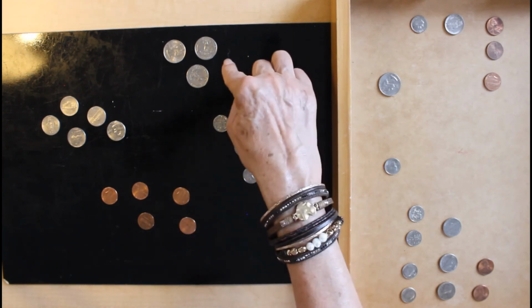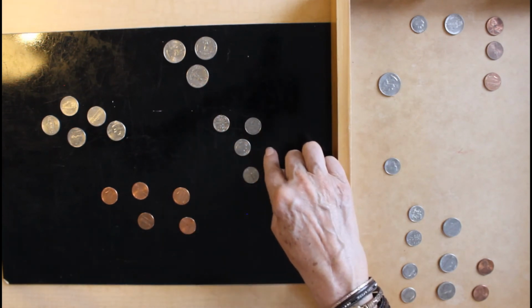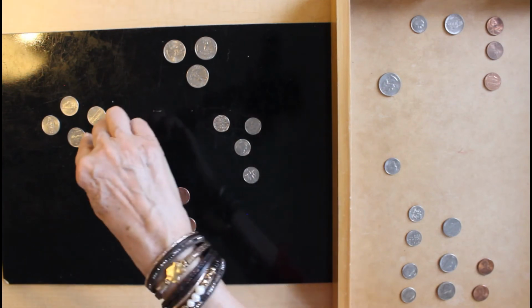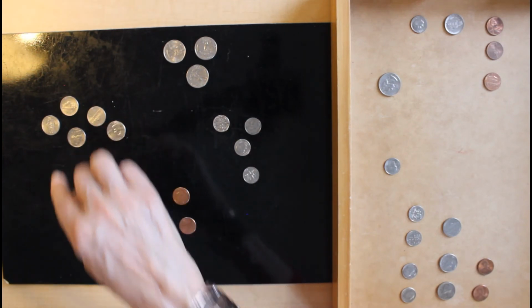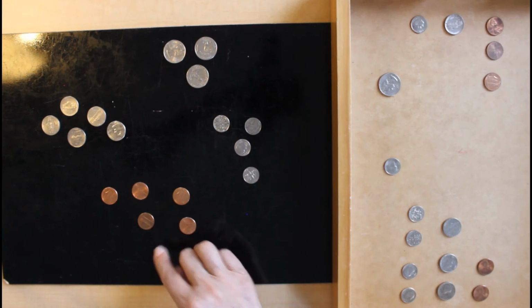Okay, count by 25s. Next, count by 10s. Next, count by 5s. Next, count by 1s.